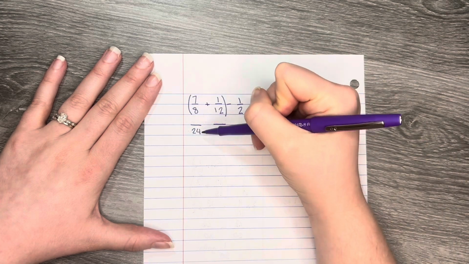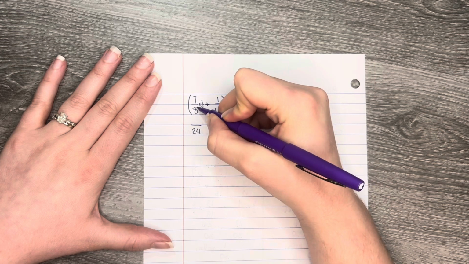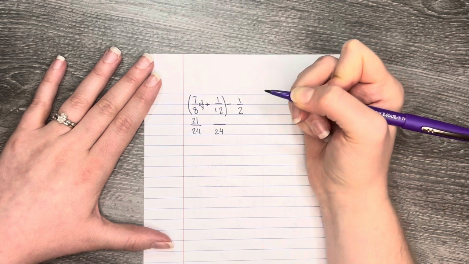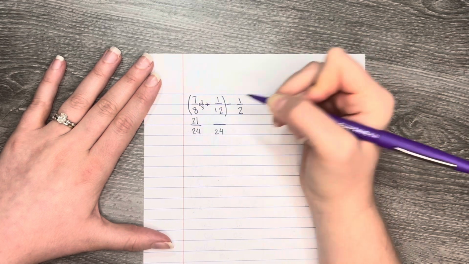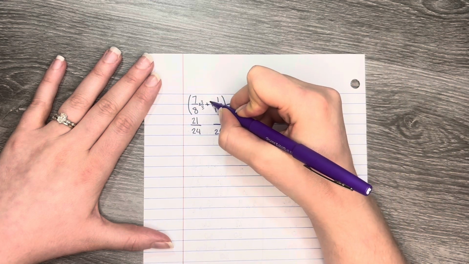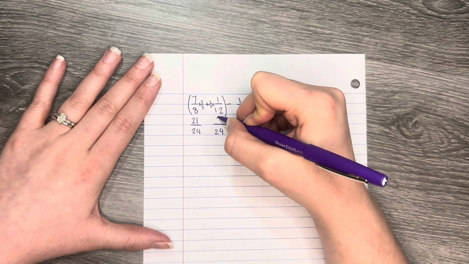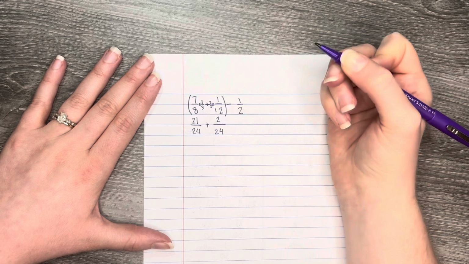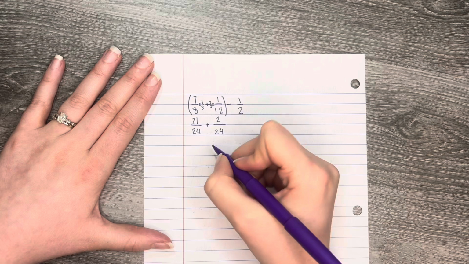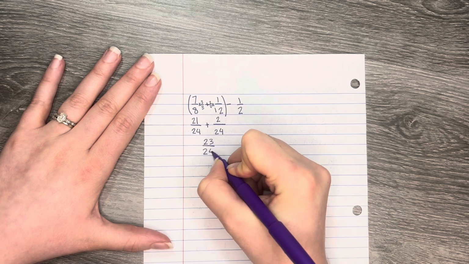To make the 7/8 into 24ths, I'm going to multiply by 3/3 because 8 times 3 gives me 24 and 7 times 3 is 21. 7/8 is equivalent to 21/24. Over here on my 1/12, I'm going to multiply by 2 halves. 2 times 12 is 24. 2 times 1 is 2. I'm going to add 21/24 plus 2/24. That gives me a total of 23/24.